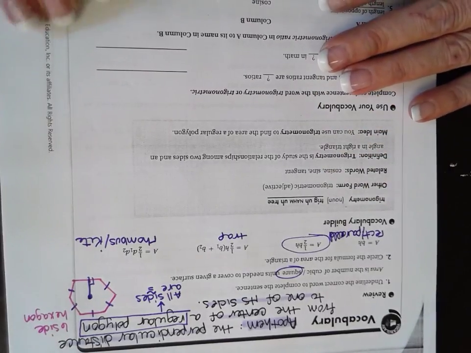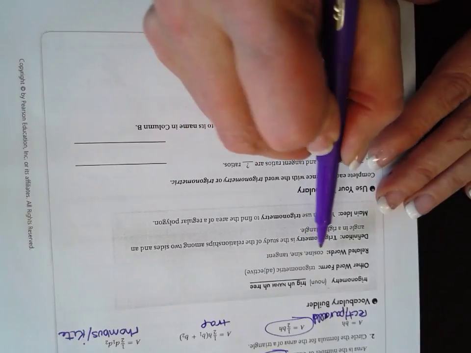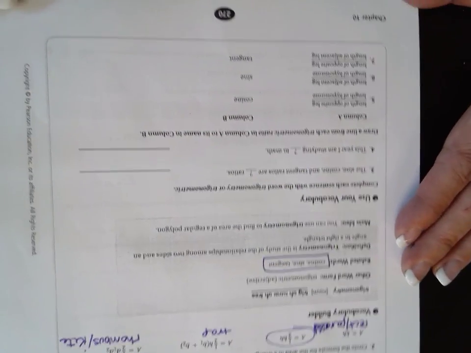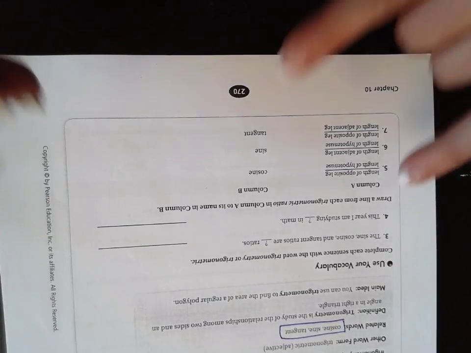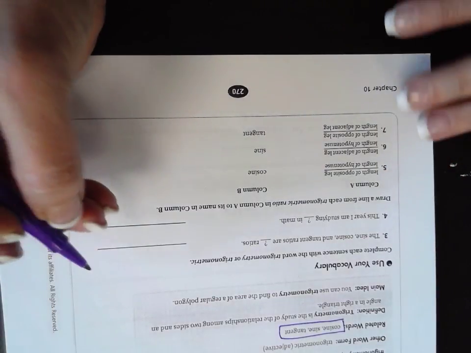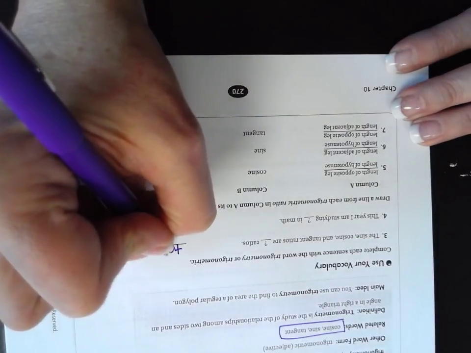So what are our trig words? Remember cosine, sine, and tangent, right? Just reviewing the vocab words. Your sine, cosine, and tangents are trigonometric ratios.